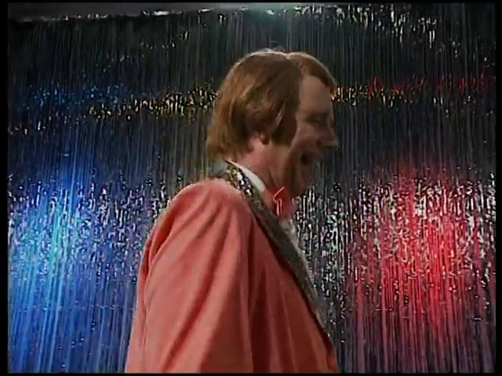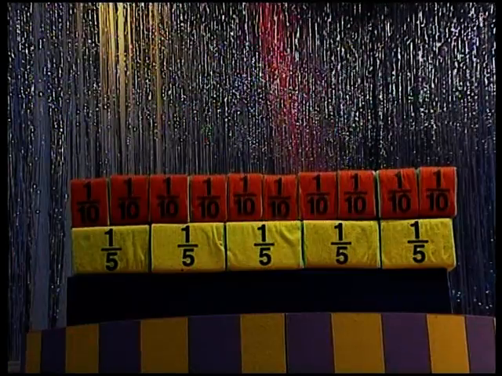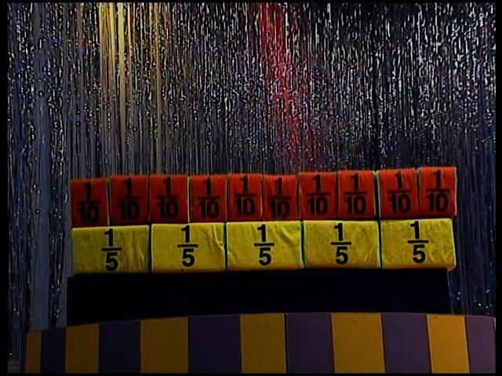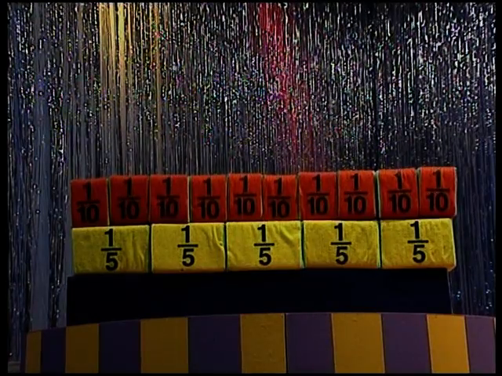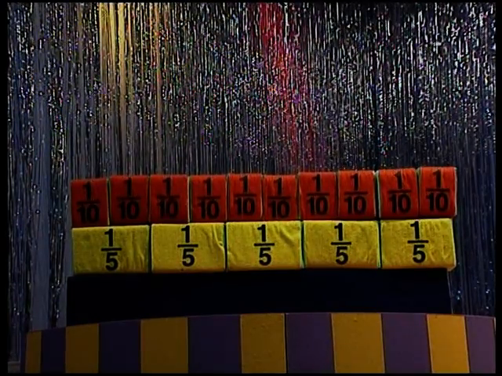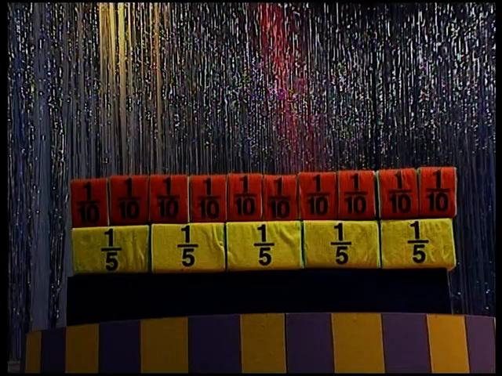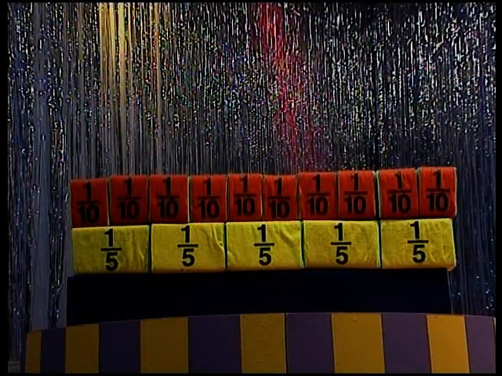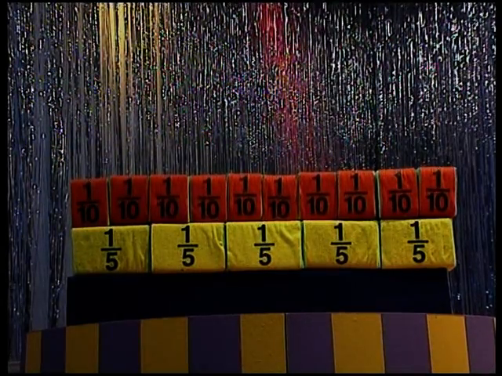Time's up! Come and join me. Didn't they build well? Let's have a look at your fraction wall. You have 5 5/5, and that makes 1 whole. And you also have 10 10ths. That makes 1 whole too. Congratulations! You've built the perfect 5th and 10th fraction wall.